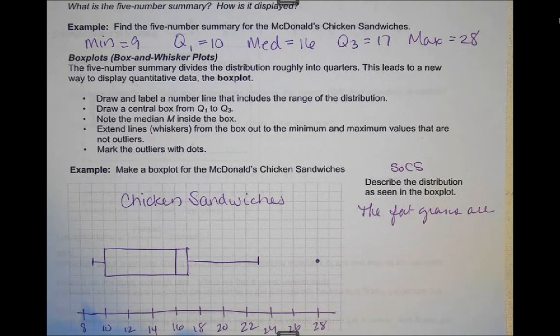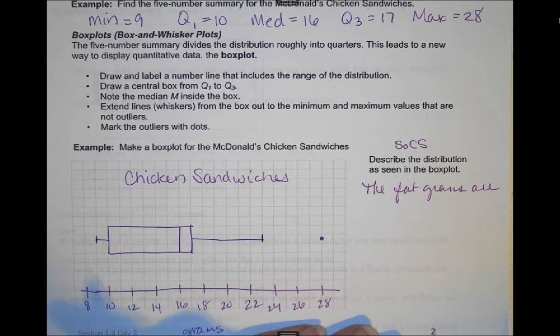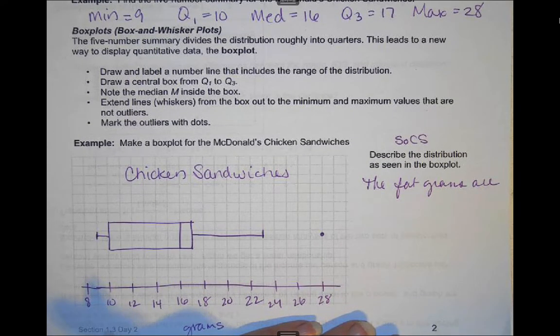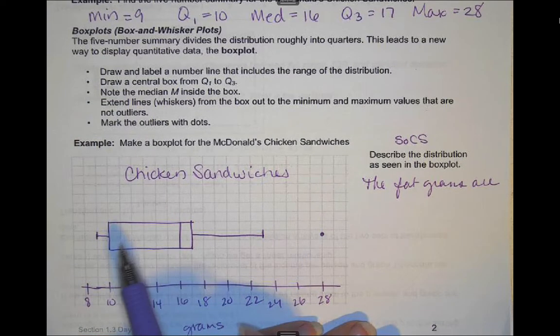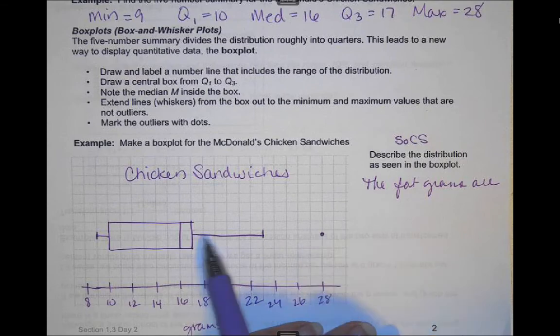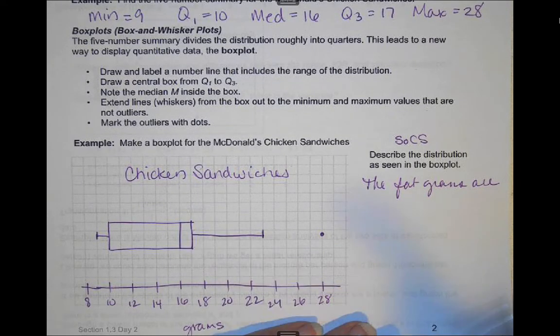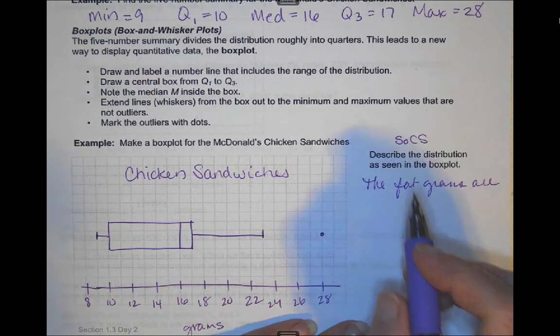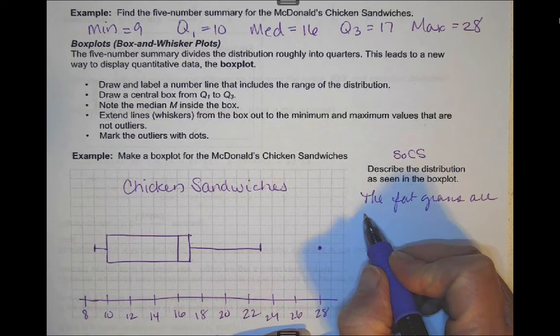So shape can sometimes be hard to see in a box plot. If you can't always see it, I'm going to show you how to do this on your calculator. You could always make another graph and see what that graph looks like. Typically, whenever you have a whisker, there's a tail there. So for this particular one, it's pretty straightforward. I'm going to say it's skewed to the right.